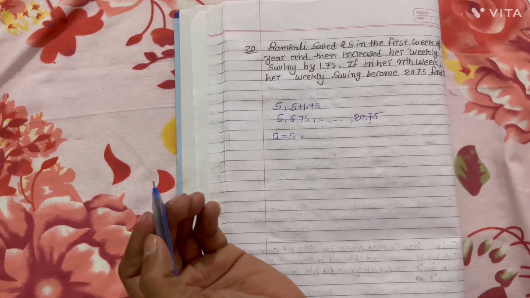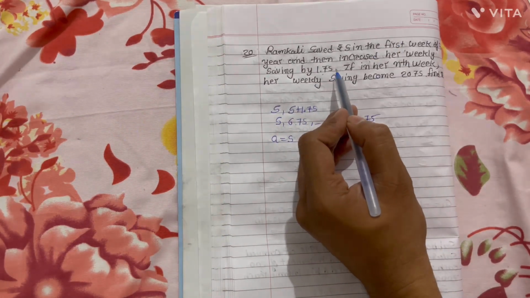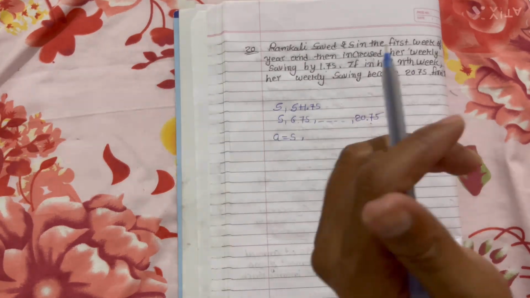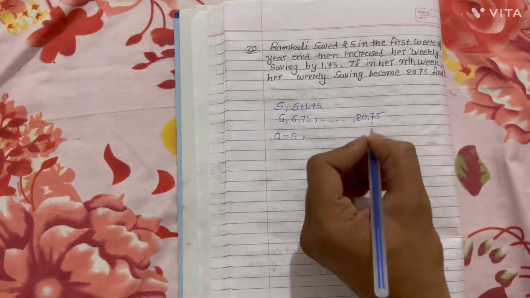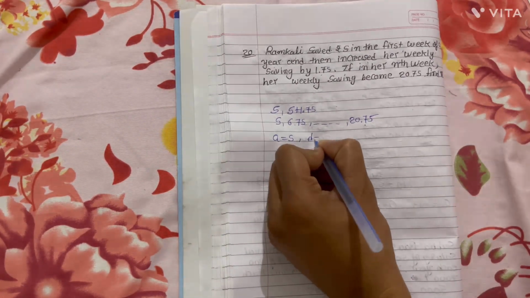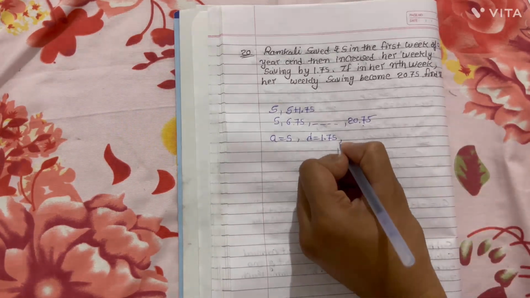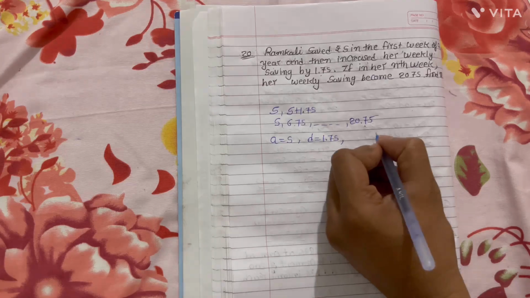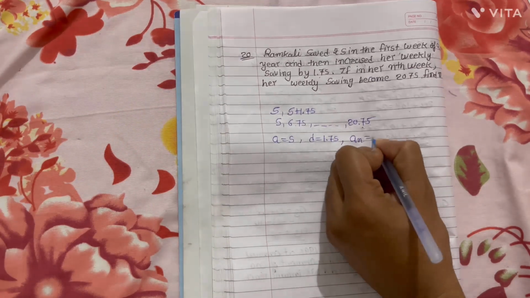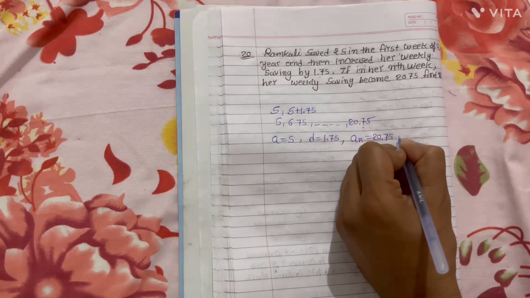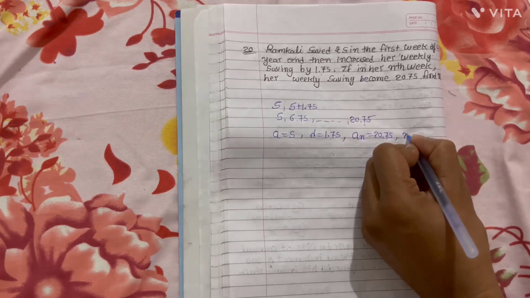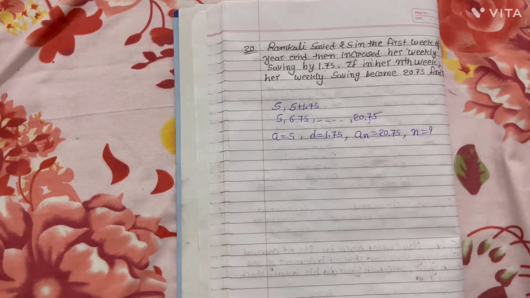What is the increment? The increment is 1.75. It means the difference of the numbers is 1.75. So the value of d is equal to 1.75, and an, the last term, is equal to 20.75. So we have to find the value of n.